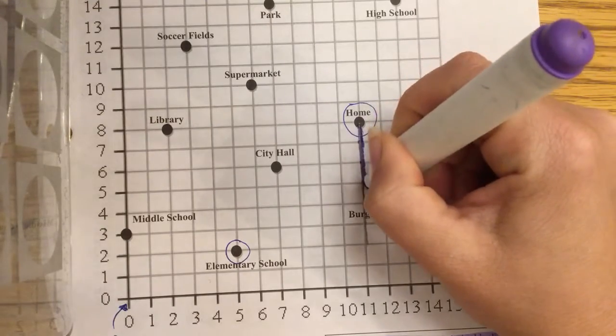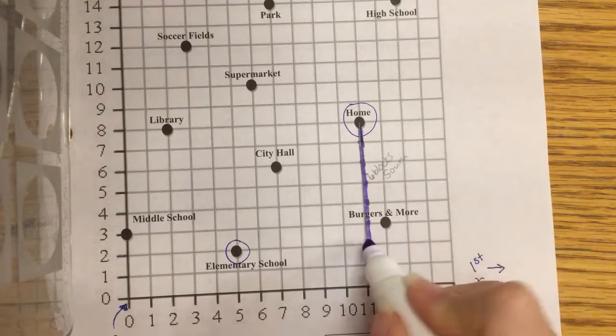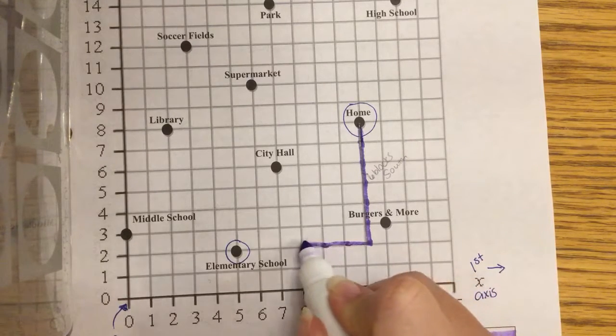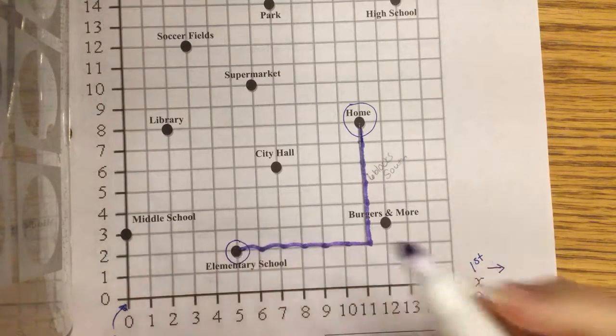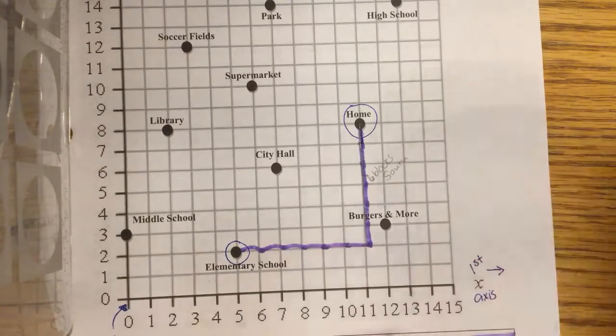1, 2, 3, 4, 5, 6 units south. And I'm going to go 1, 2, 3, 4, 5, 6 units west. So that was 6 units south and 6 units west, or blocks. So that was 12 total blocks. So if anybody found a way that's faster, we can discuss that.